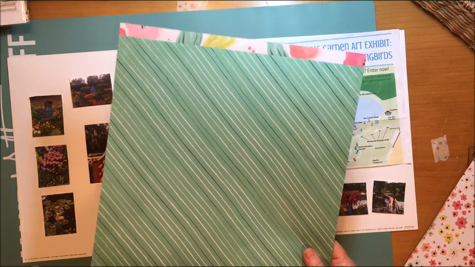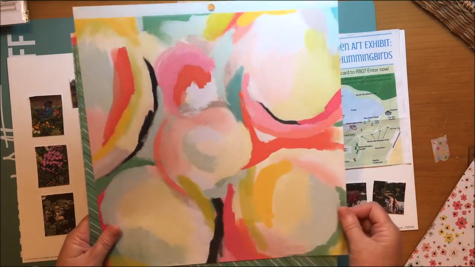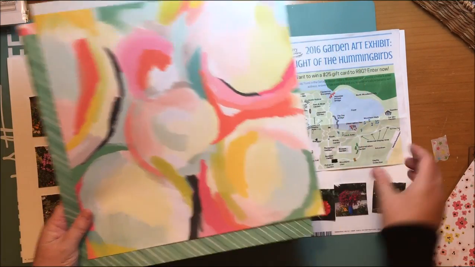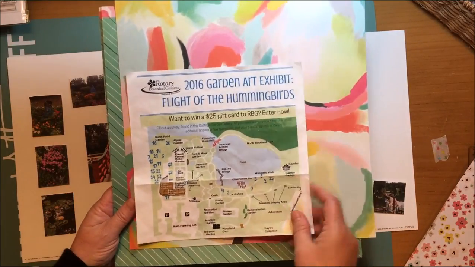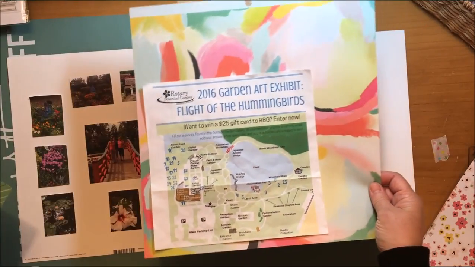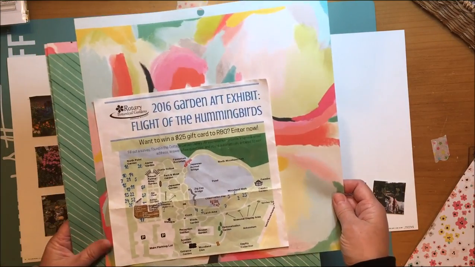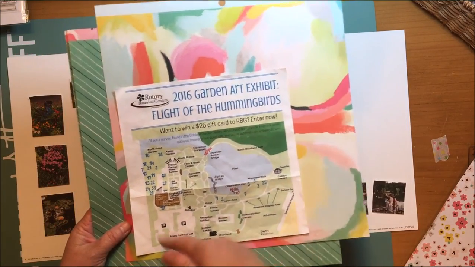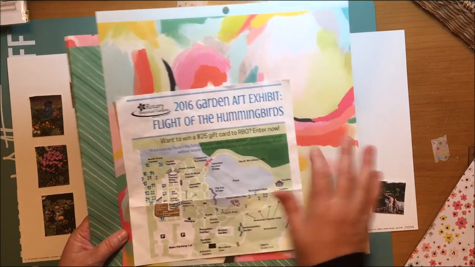So the other thing I looked at is this one. And this is also from the Fancy Free Paper Pad. That does a really nice job, if you can see it there. Now, not as good here with the standing off, but I could ink these edges as well. And I think this is the paper I'm going to use. Now, I love this paper.